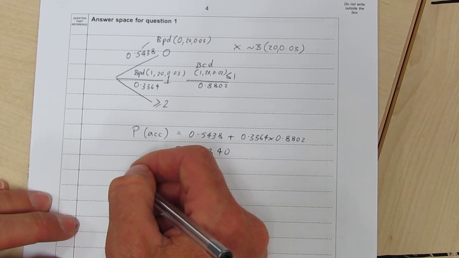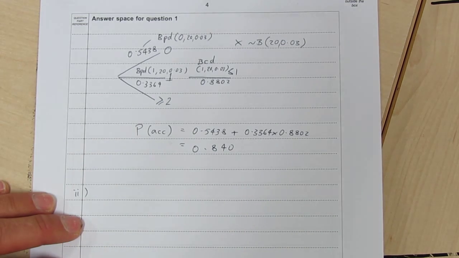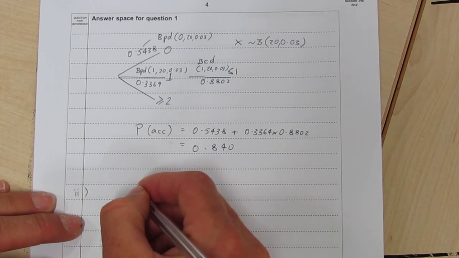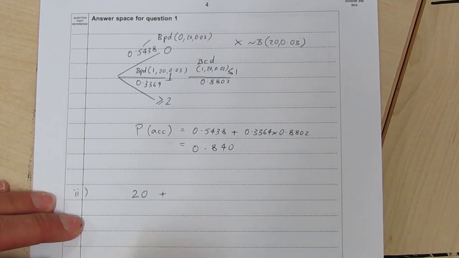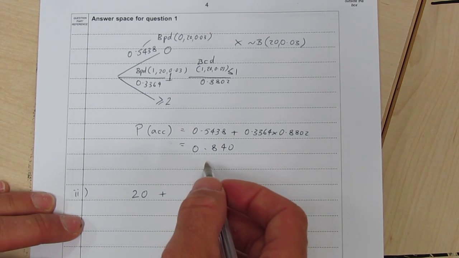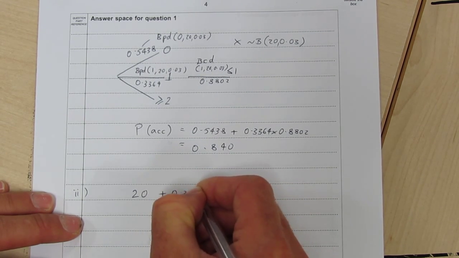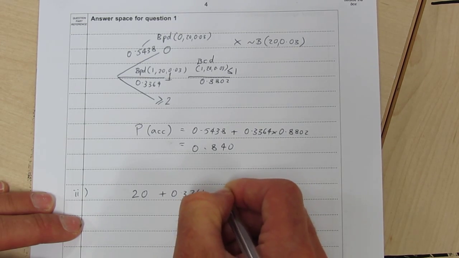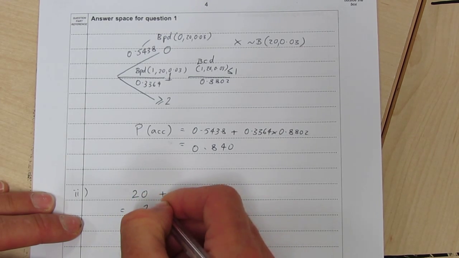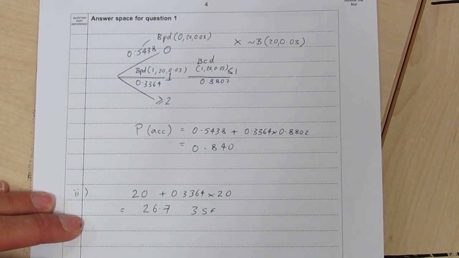Okay. Part 2 asks us to calculate the expected number of devices sampled from a batch containing 3% non-conforming items. We have to take 20 because that's our first batch, and we then add to that the expected number from the second sample of 20. Well, the probability that we have to take a second sample is 0.3364, and the number in that sample is 20. So if we add those together, we get 26.7 items to 3 significant figures. And that concludes the question.